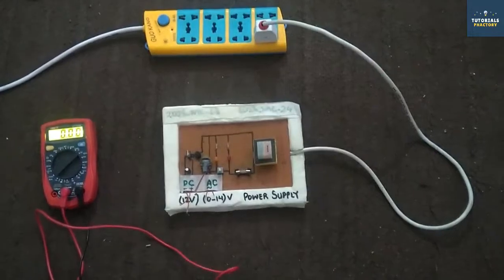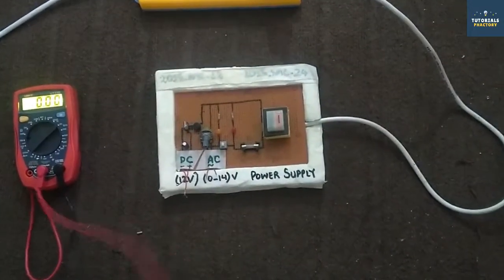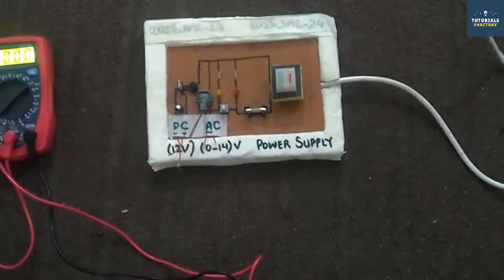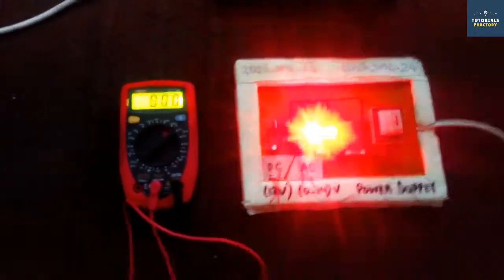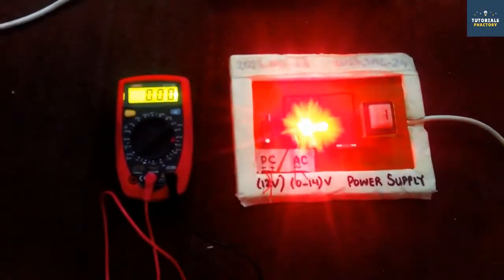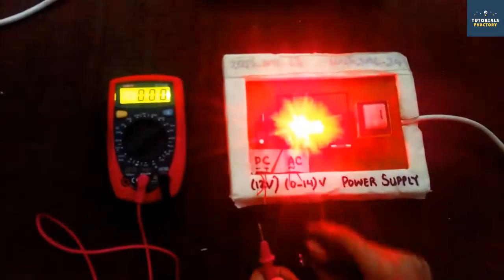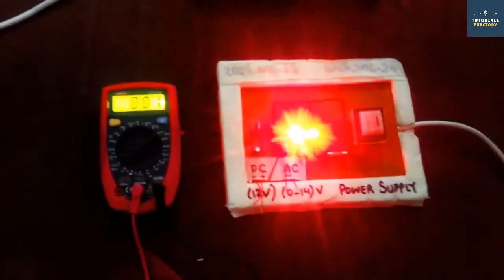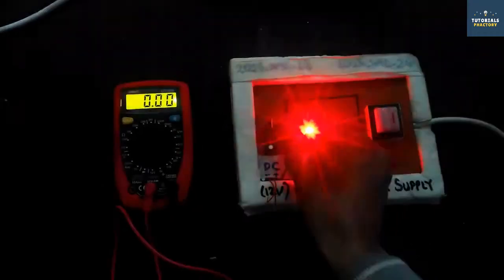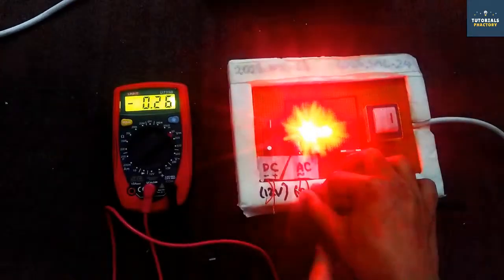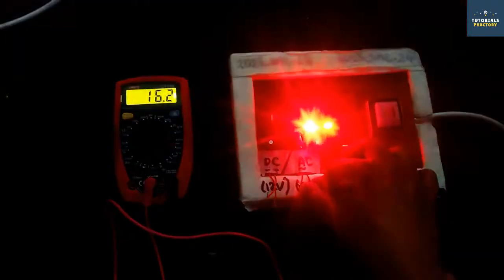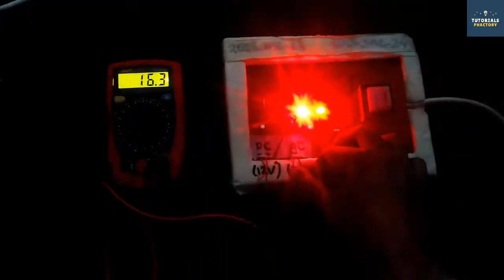I have made a power supply through the same layout that I have shown you before in the Proteus. Now let's test it. First of all, we will test the output of AC voltages. You can see that there are two wires for AC voltage, which will vary from 0 to 14 volts. First of all, we will connect the AC output with a DMM. As you can see, there is 16 volts at the output of AC voltage.